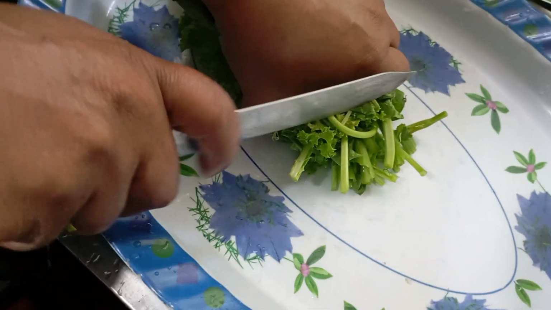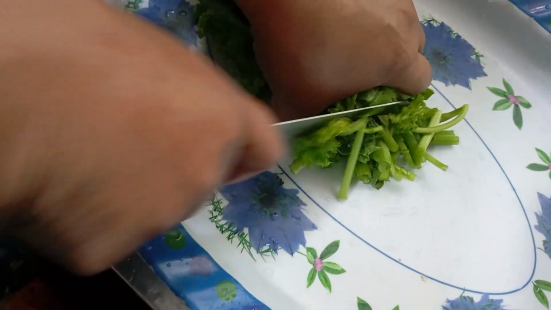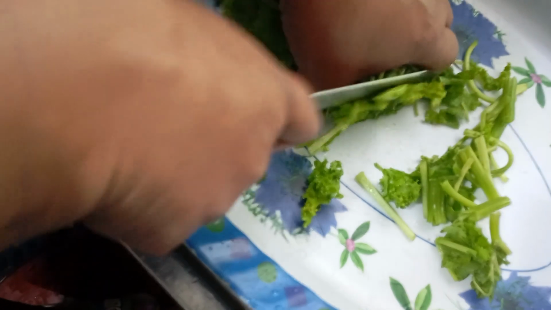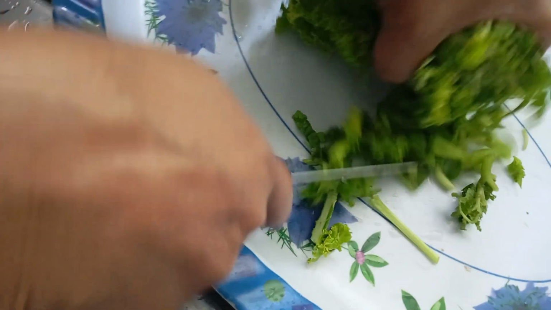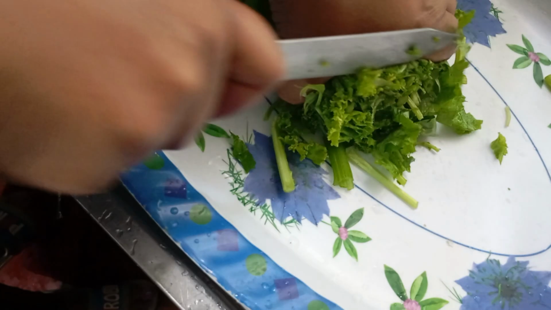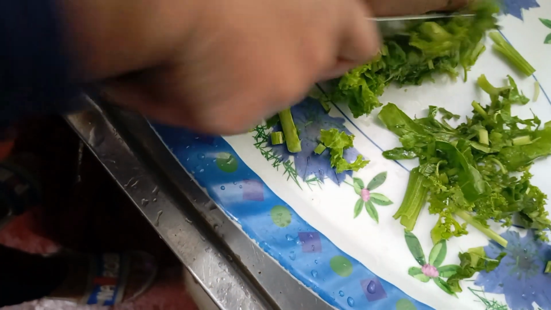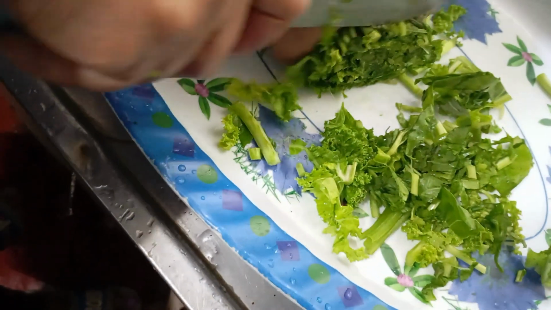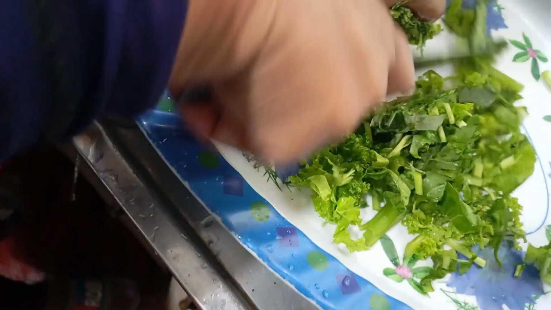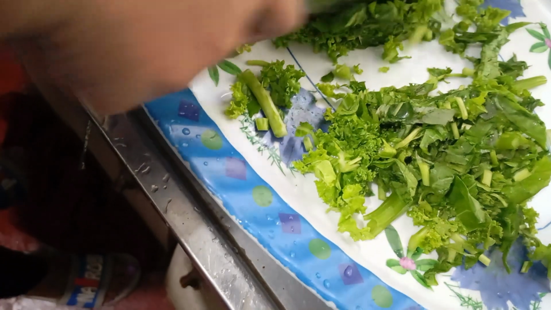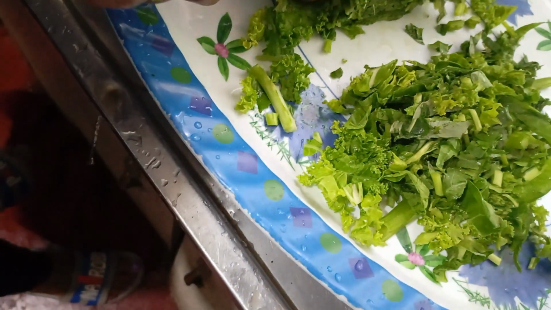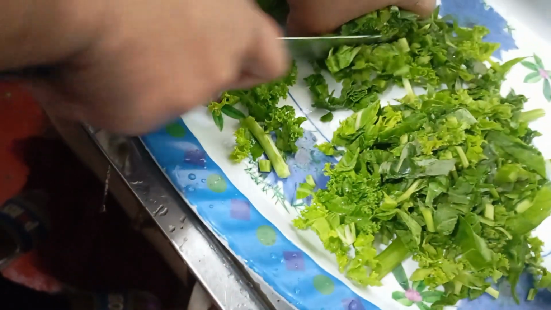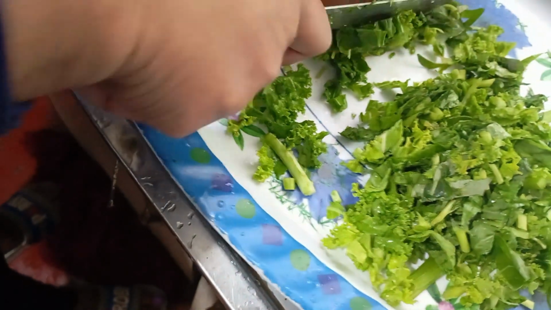I'm now going to cut my green vegetables into small pieces, not very small pieces, but into pieces because they are very large, they are big. You can't cook them without cutting them. Then I'm going to steam for about 10 minutes, that is enough. I'm going to eat together with the ugali, Kenya's staple food.